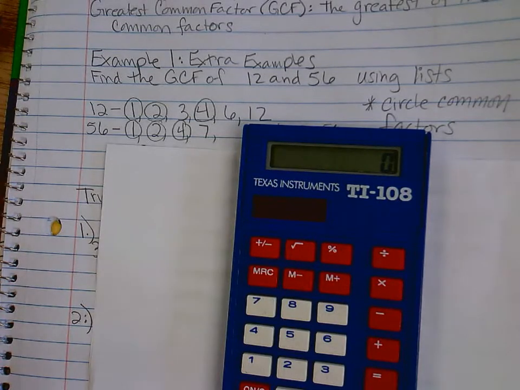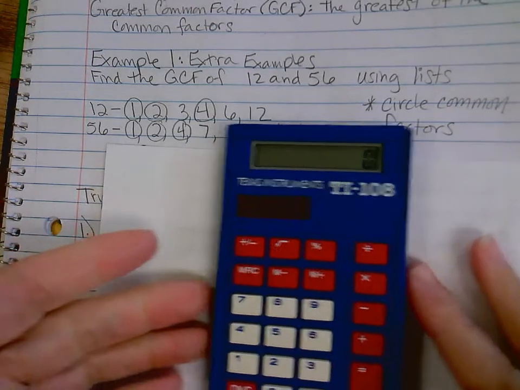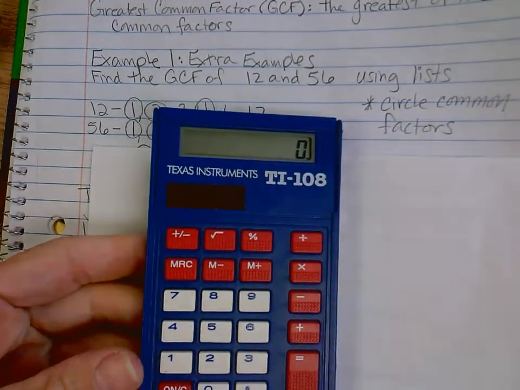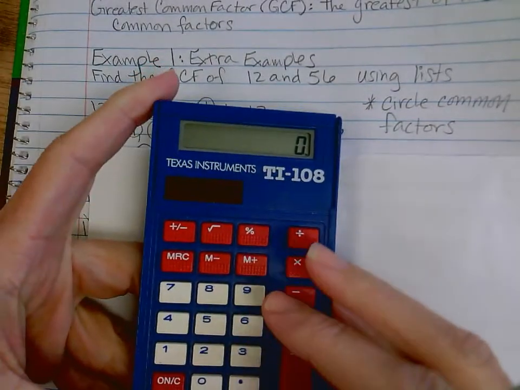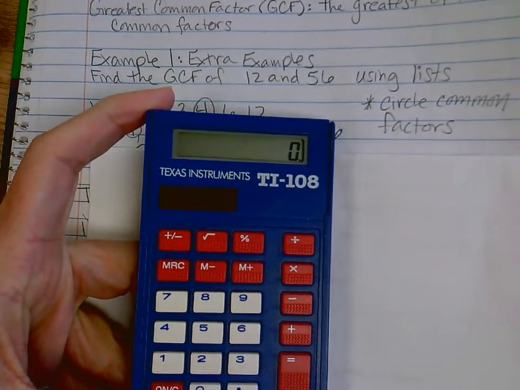Okay, here I have this nice little calculator. There you go. You can see it a little bit better now. And if I wanted to find out the factors of 56, I obviously know that 1 and 56 work.